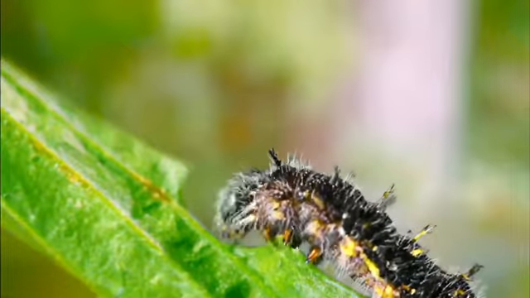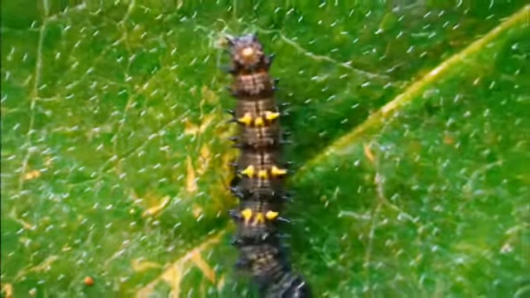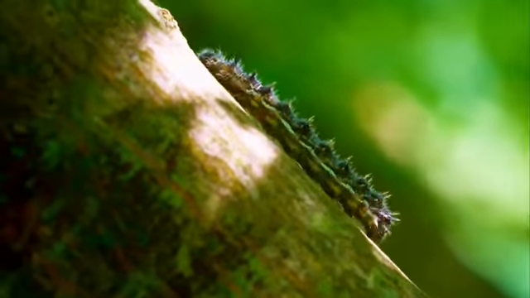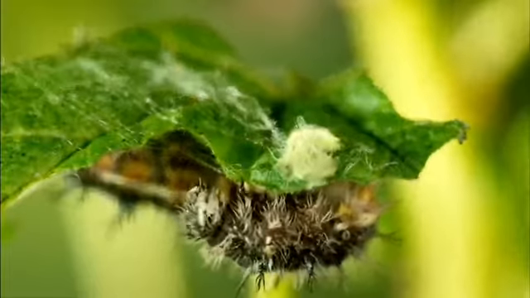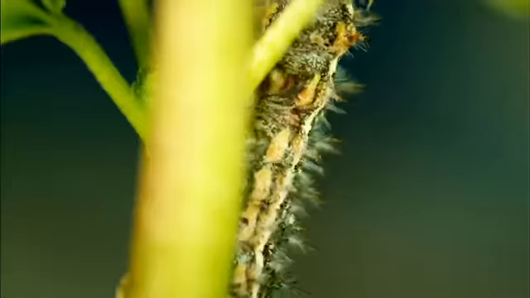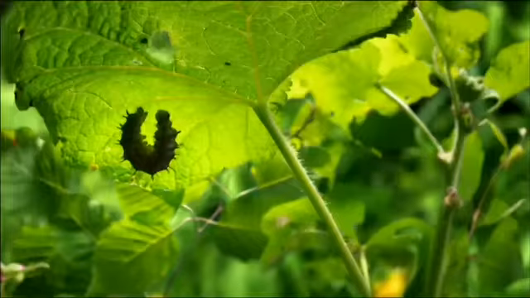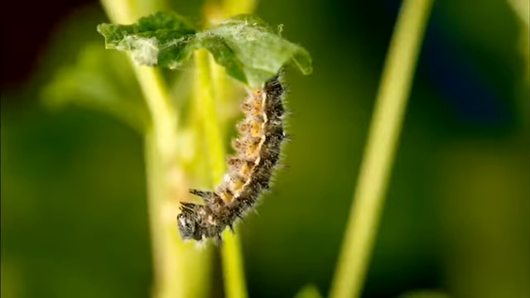The second stage is the caterpillar. Once ready, the caterpillar leaves its egg home and enters the big outside world. The job of the caterpillar is to eat and eat and eat and become big and fat. The caterpillar can grow up to 2 inches long in several weeks. Whoa, that's very big.